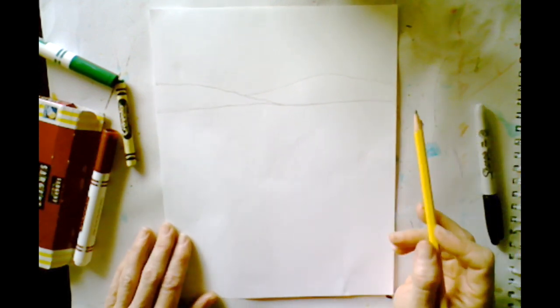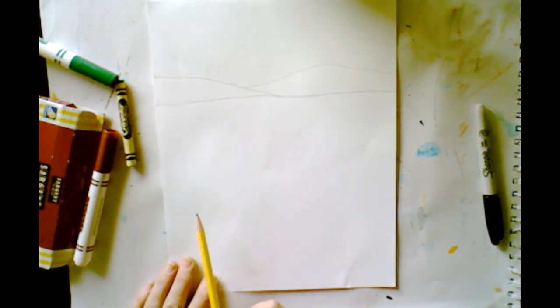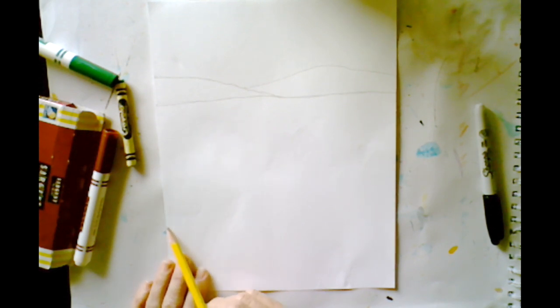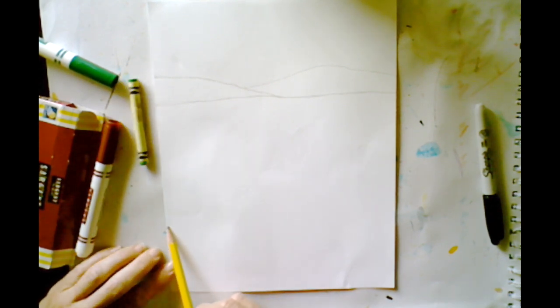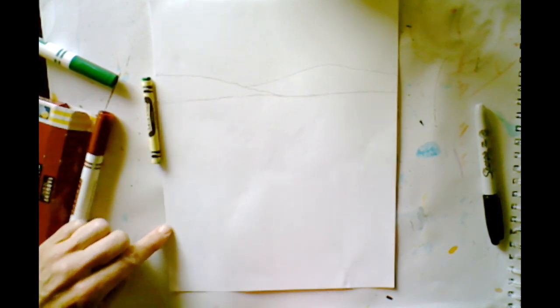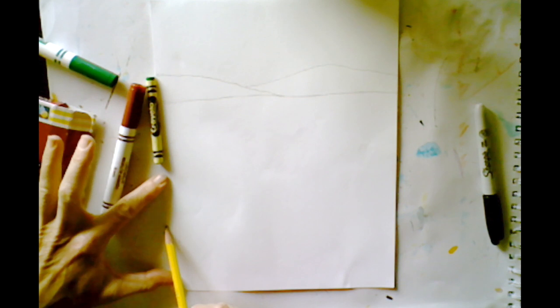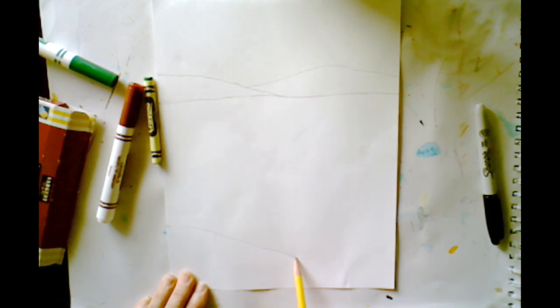And now we're going to draw our foreground line. This will be the line where the sand ends. So let's come about this far up, and we're going to draw a little dot, and we're just going to do a kind of bumpy line or a wavy line down to about there.